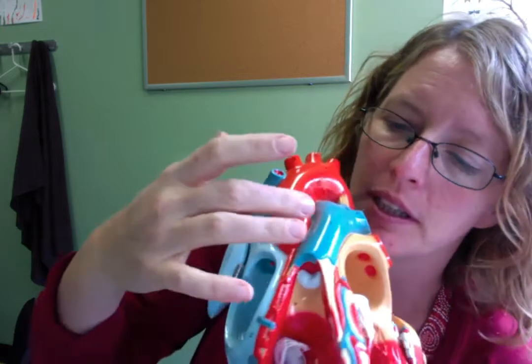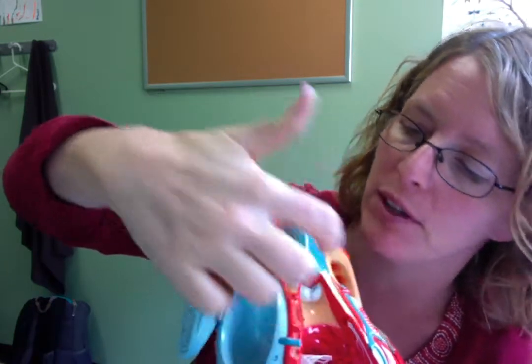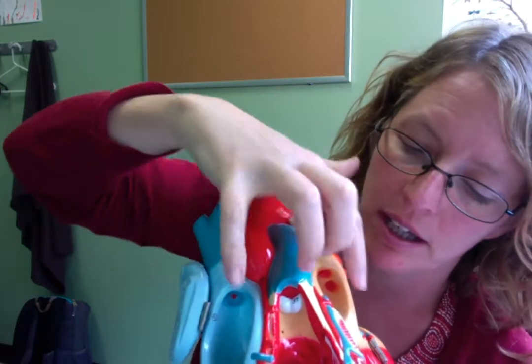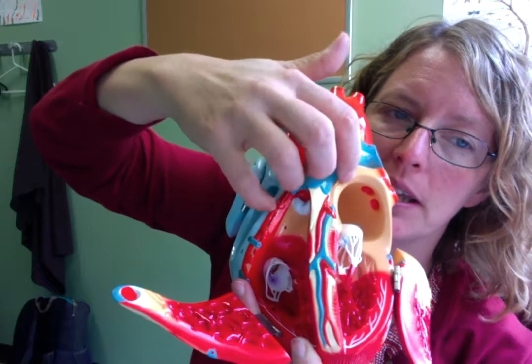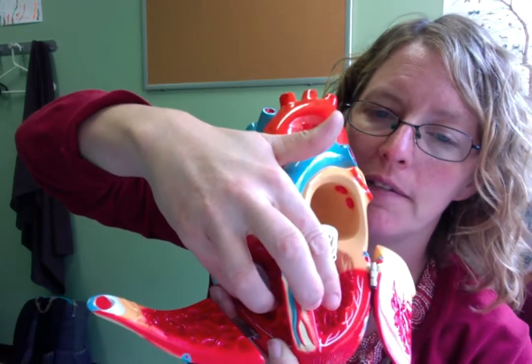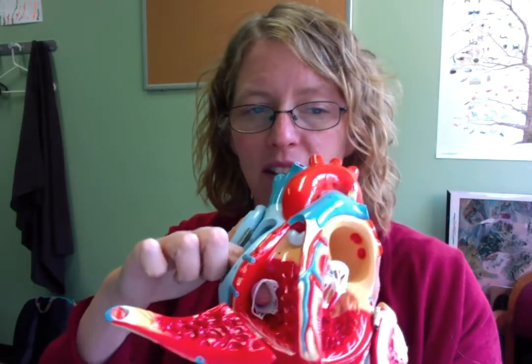We have two types of valves on each side. We have semilunar valves, which are the valves between the ventricles and the vessels. And we have atrioventricular valves, which are the valves between the atria and the ventricles. So on the right side, we have the tricuspid AV valve.